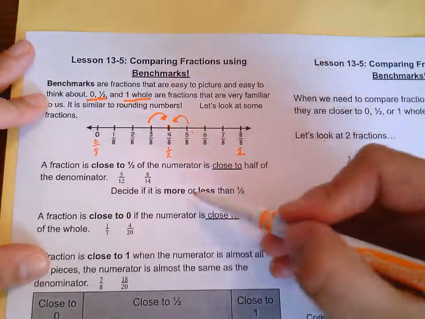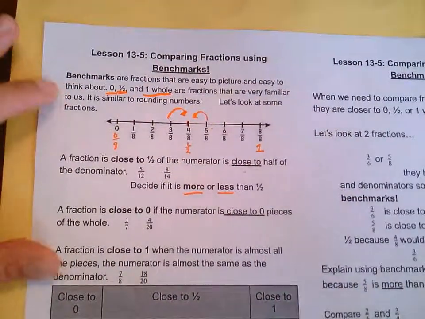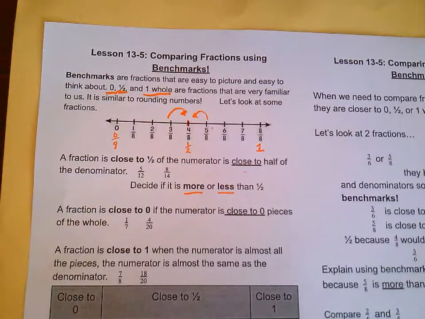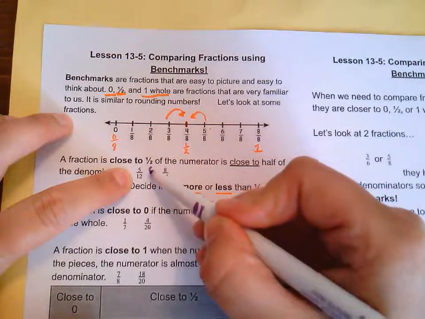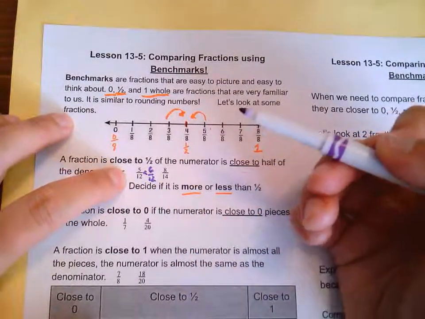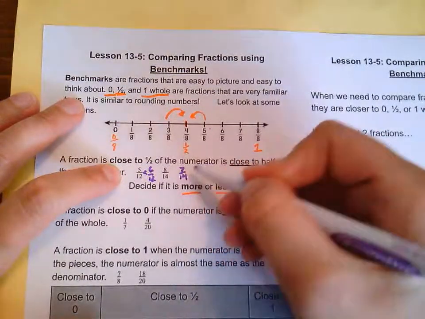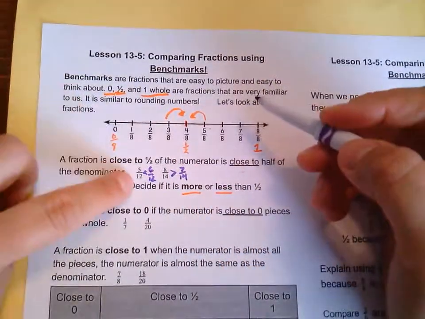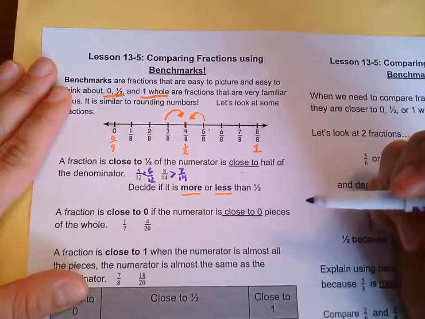And then I also want to decide, is it going to be a little bit more than a half or a little bit less than a half? Let's take a look at these two fractions here, 5/12 and 8/14. When I want to determine if it's close to a half, for 5/12, I know that half would be 6/12. And 5/12 is a little bit less than 6/12, but still very close to a half. For 8/14, I know that 7/14 would be exactly 1/2, and here I've got 8/14, so it's a little bit more than a half. This one was a little bit less, that one was a little bit more, but they're both very close to being half of that whole.